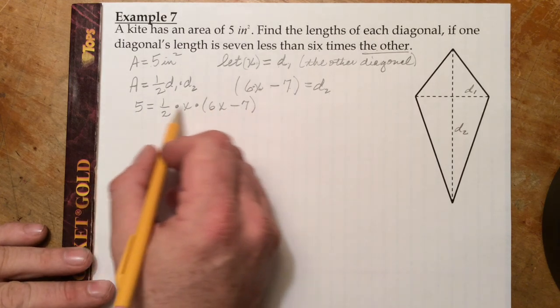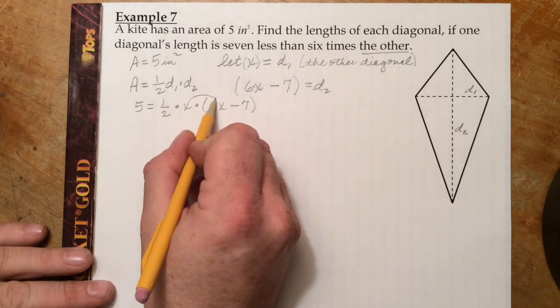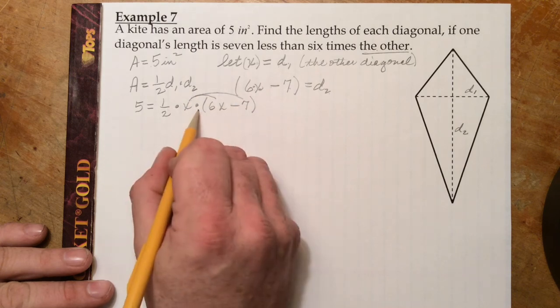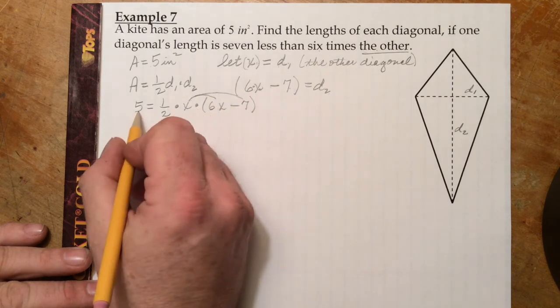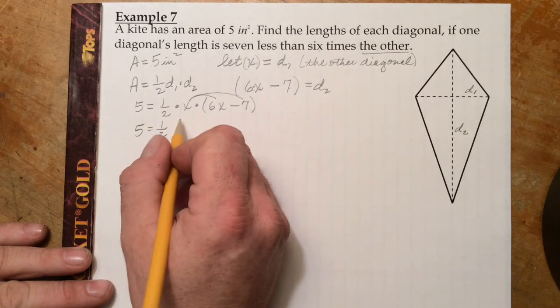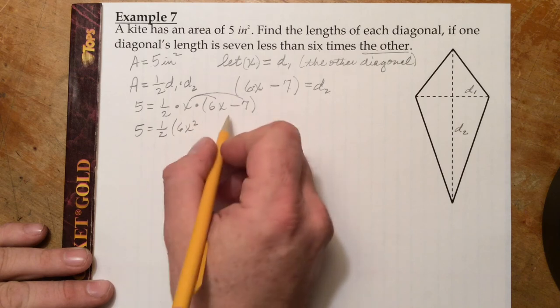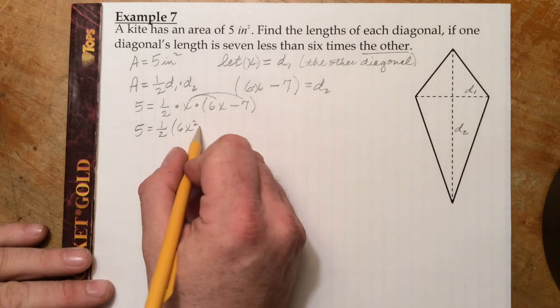First of all, I'm going to kind of clean things up, simplify a little bit. I'm going to leave the 1/2 out. I'm going to use the x, and I'm going to distribute it with everything inside this binomial here. So I have 5 equals 1/2 times, and then x times 6x is 6x squared minus 7x.